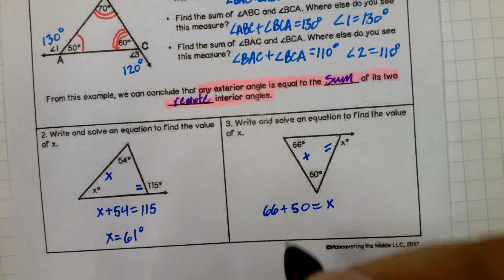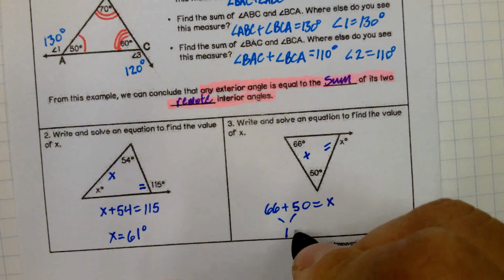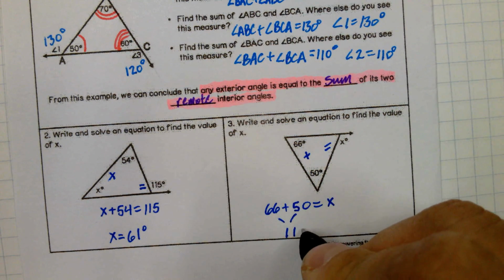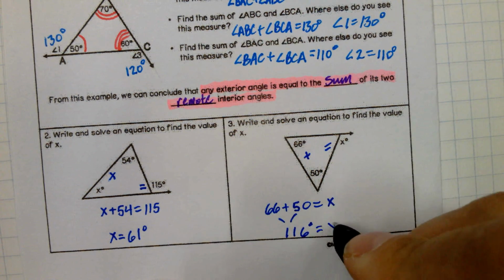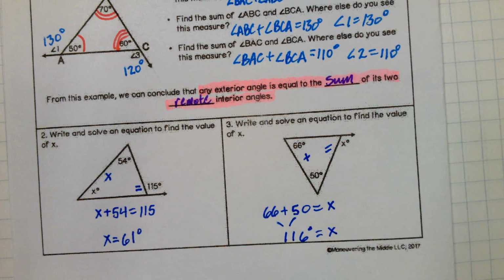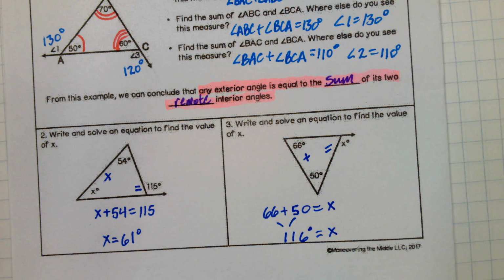All we got to do is add those up. 116. All right, that's the basic idea. The two angles inside that aren't connected to your exterior angle add up to that exterior angle.